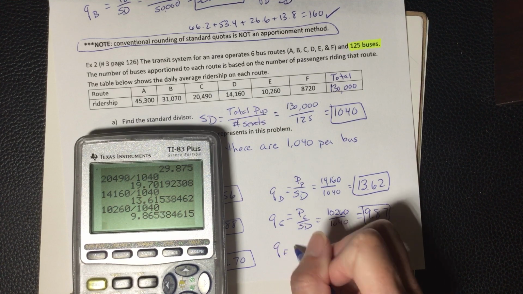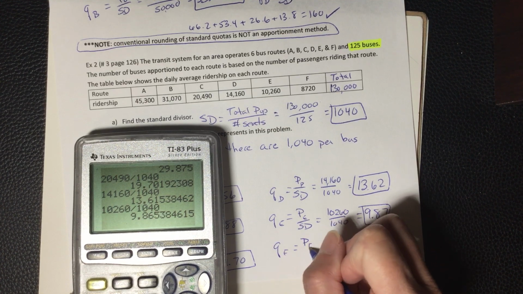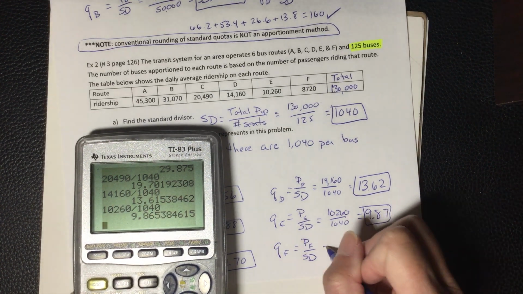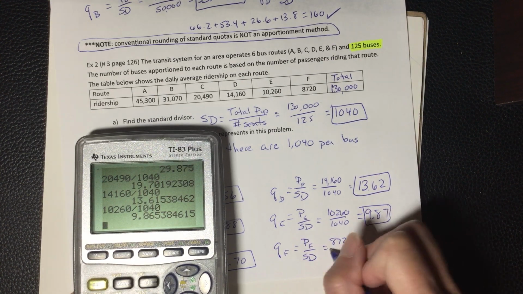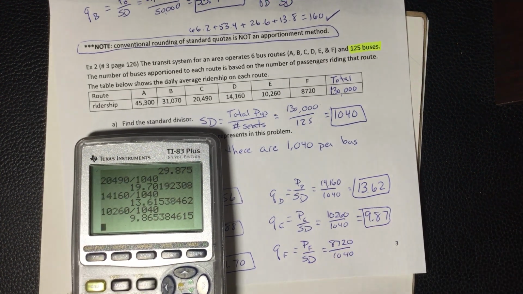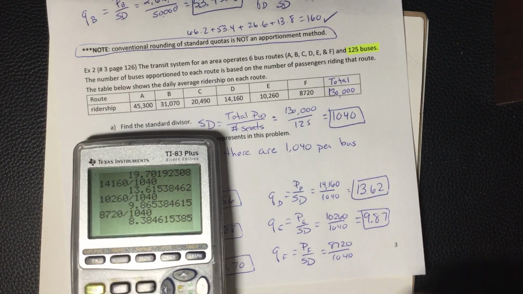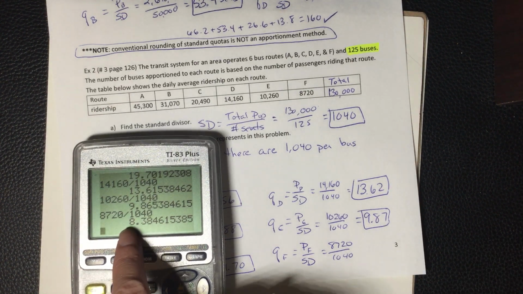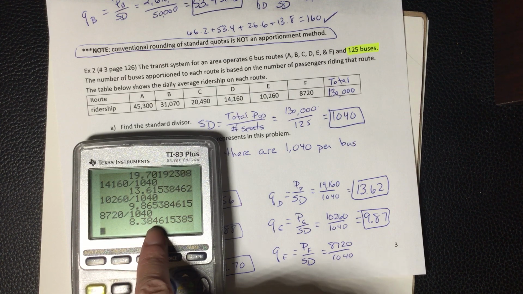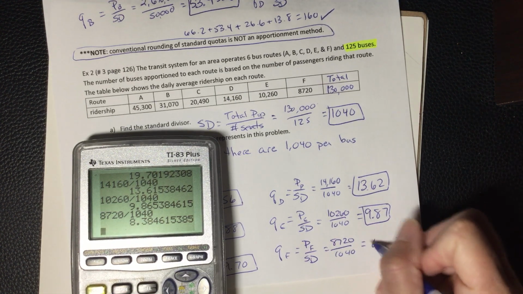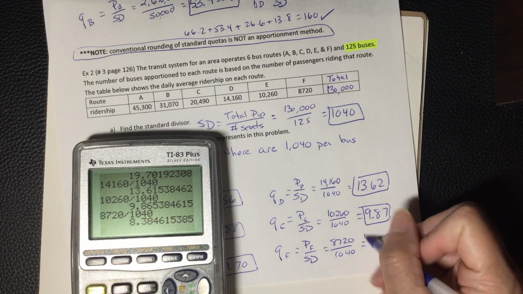And then finally, our last one for F, we're going to do a population of 8720. We're going to divide by 1040. And we get 8.384. So that 4 tells us not to round up, so that's going to stay 8.38.